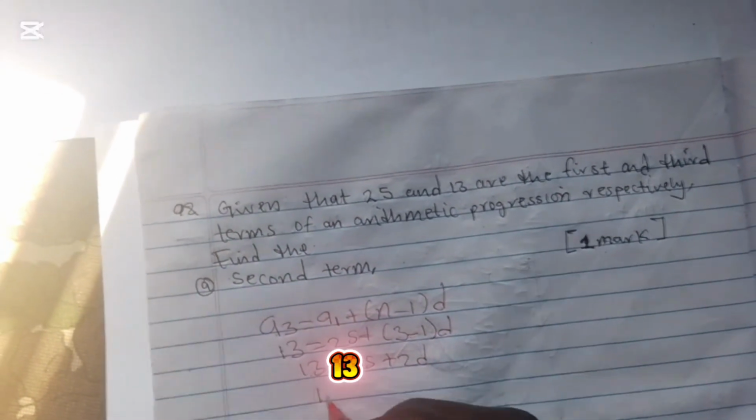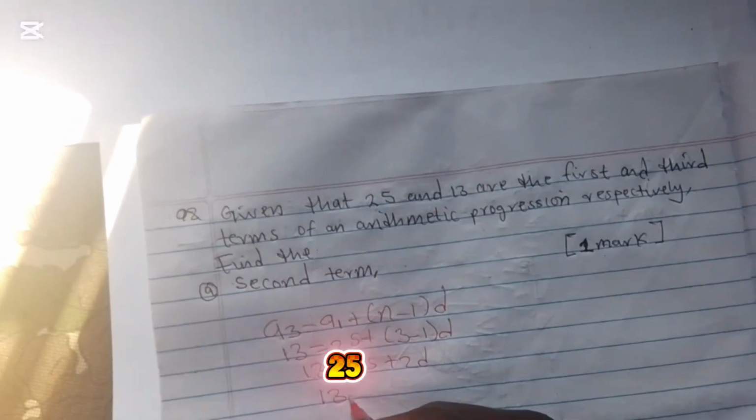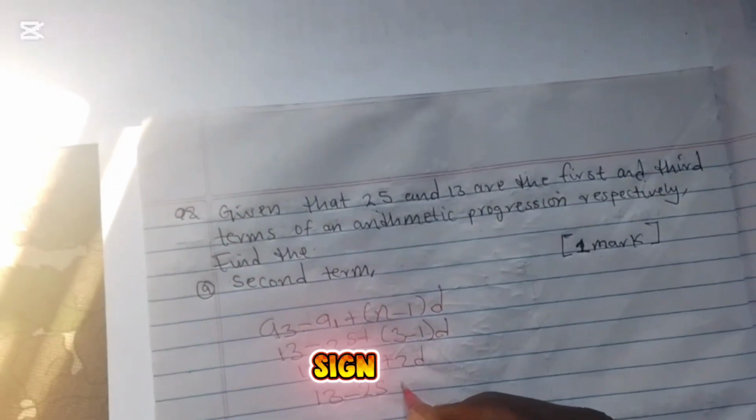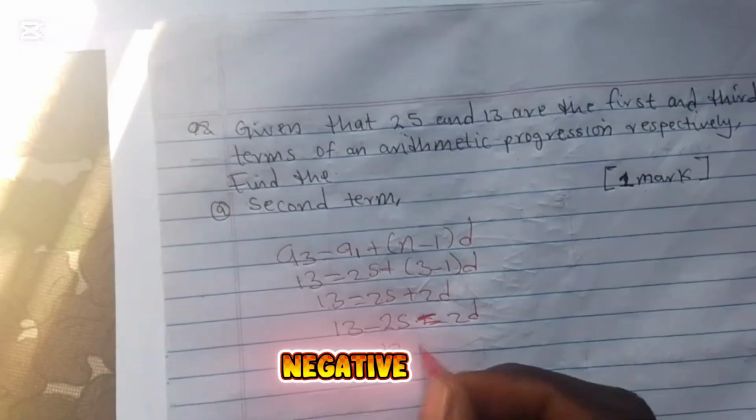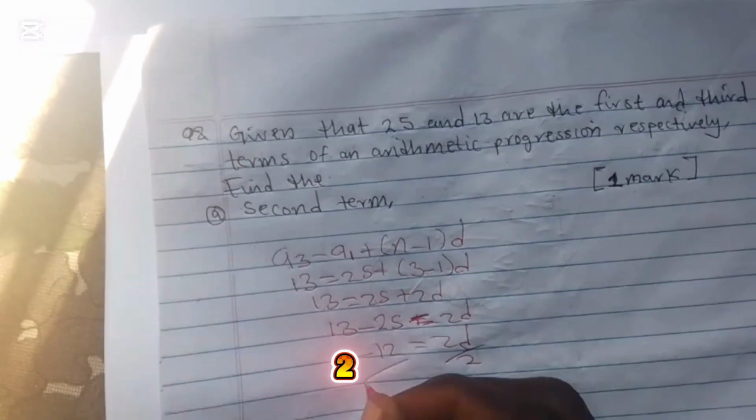So we're going to put the like terms together. So 25 will cross the equal sign, it will have a negative sign. So 13 minus 25, which is negative 12, is equal to 2d. We're going to divide by 2 to remain only with d. So d is equal to negative 6.